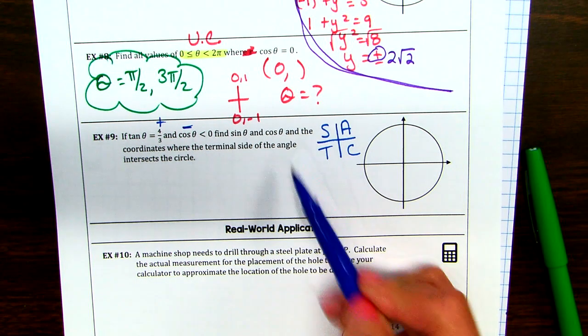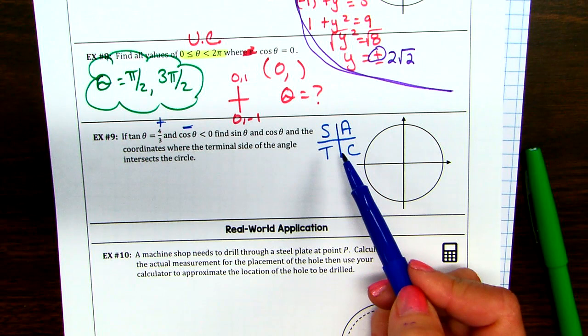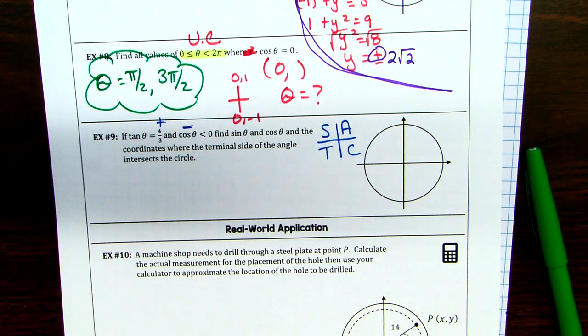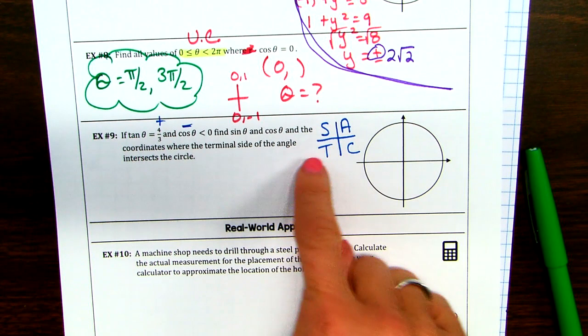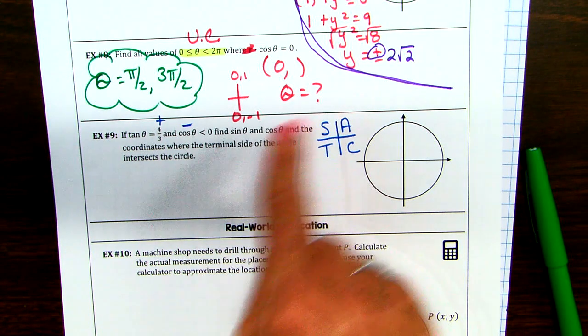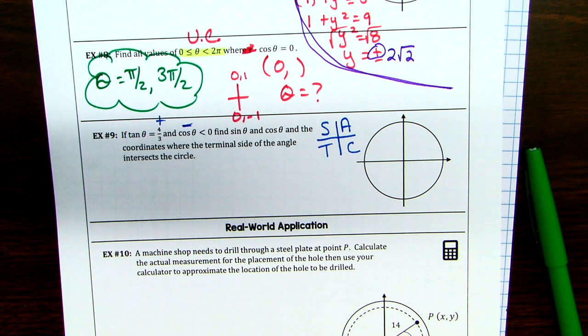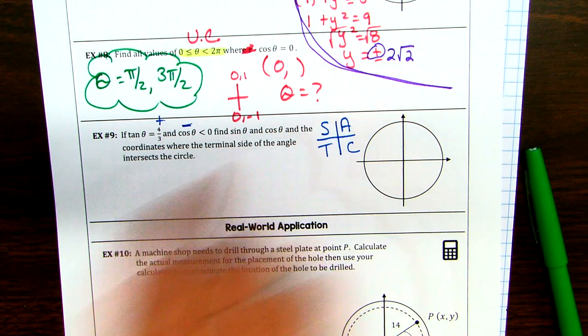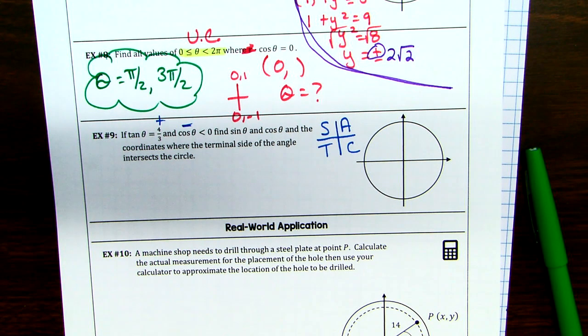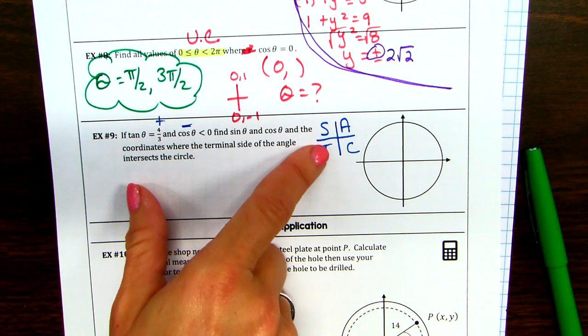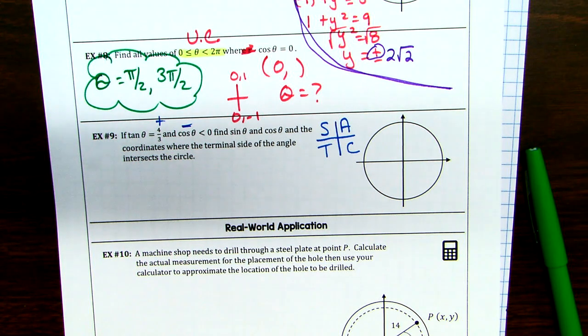Now let me remind you what this little diagram means. It's the 4 quadrants. All students take calculus helps us remember it. These letters tell us who is positive in each quadrant. So all are positive. Sine, cosine, tangent are positive in quadrant 1. Only sine in 2, only tan in 3, only cosine in 4. Which means, by default, if you're not one of those letters in those quadrants, you are negative.